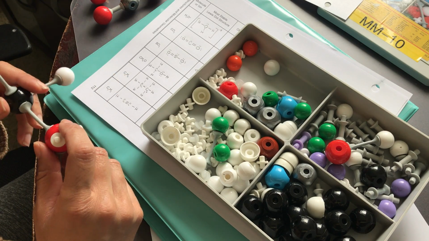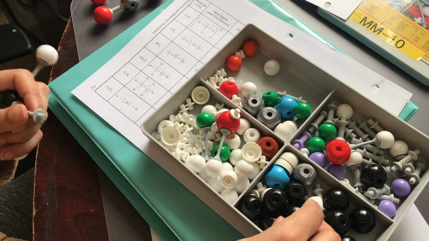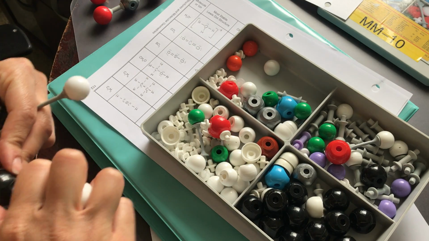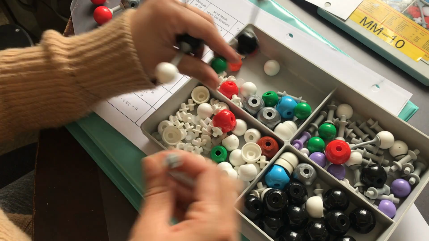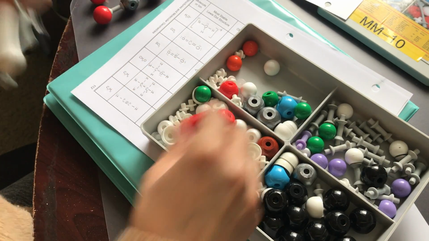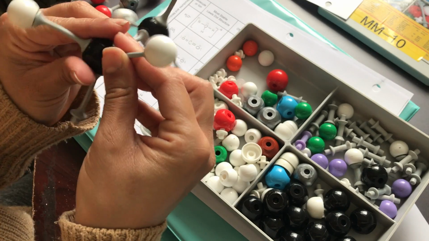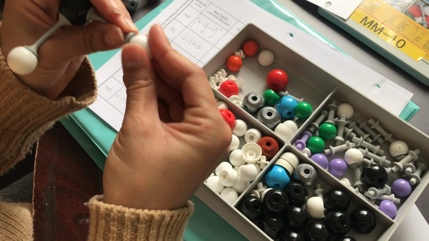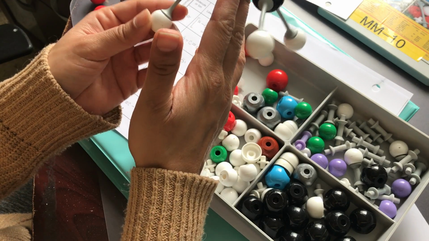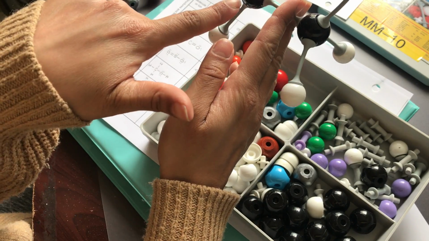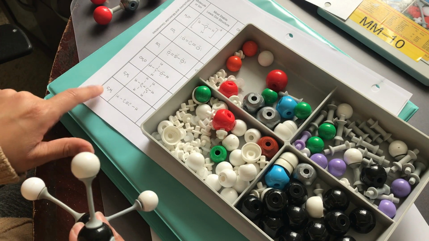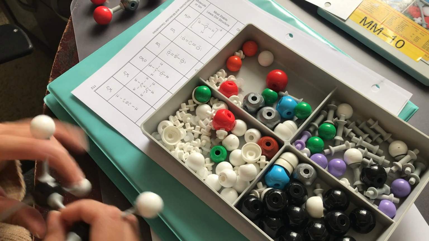Then we have dicarbon hexahydride. So I need 2 carbons now. And then I need, I don't know if I have enough. Oh no, I think I do. 6 hydrogens. Both of these are completely symmetric. If you cut this in half, they're like mirror images of each other where they both are a tetrahedral geometry. Then we have carbon and hydrogen, but we have a triple bond.